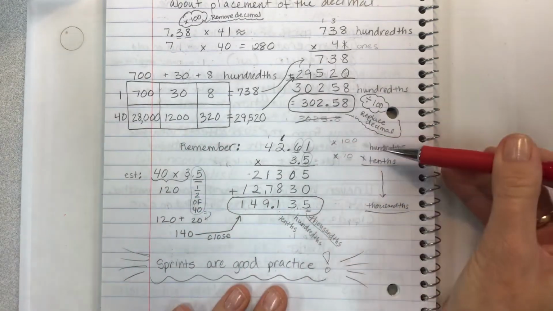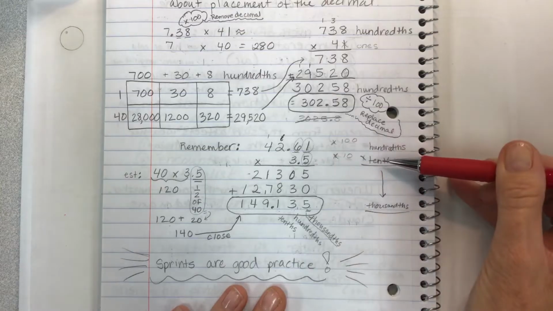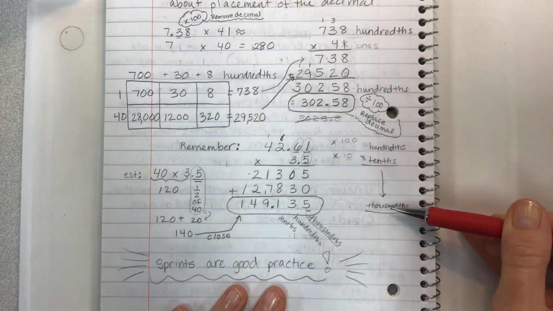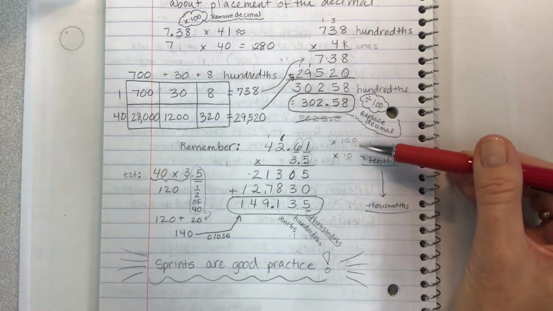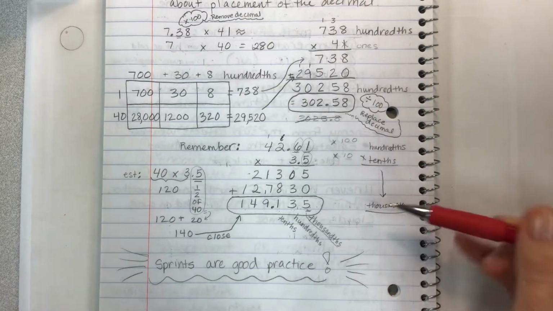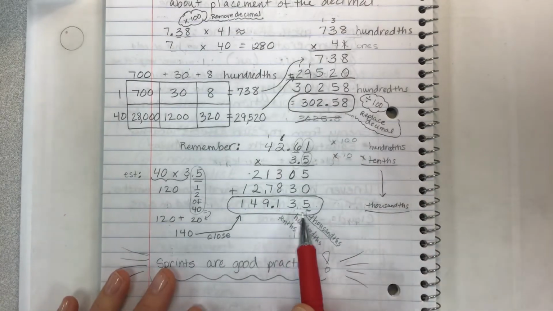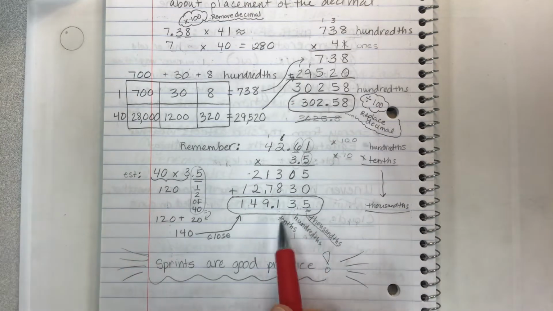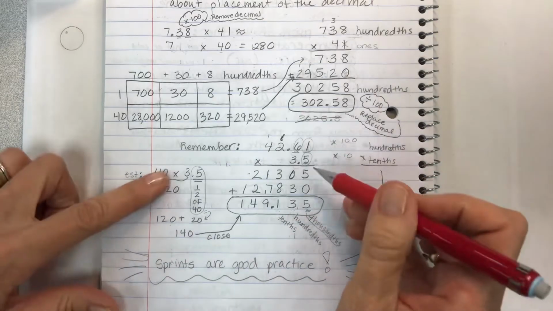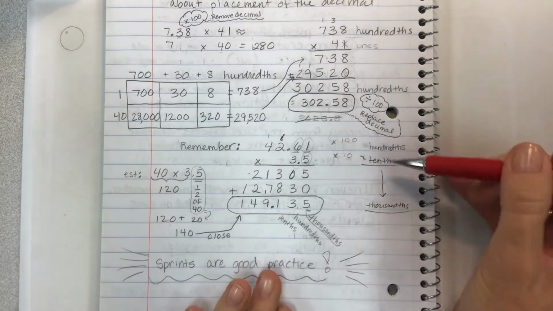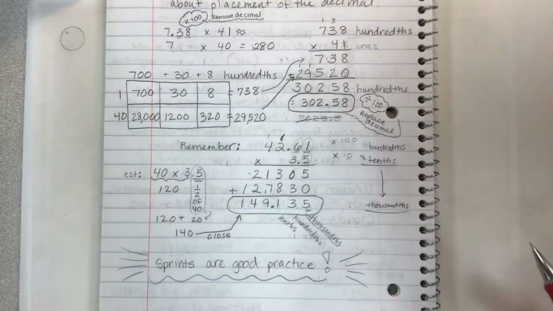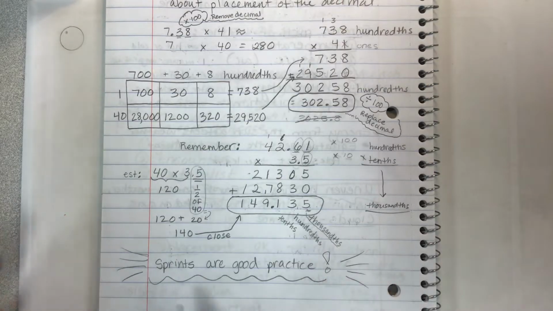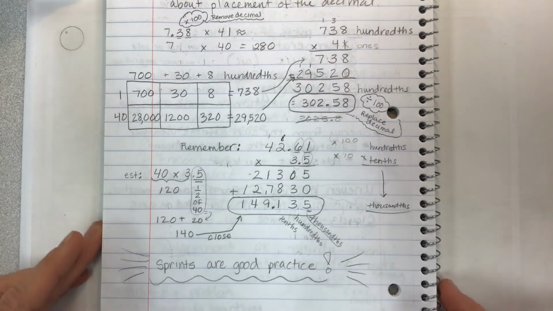Because when you have hundredths to the right and you multiply by tenths, you will get thousandths, just in the same way 100 times 10 would give you 1,000. And so it's giving you this place value position and telling you where to put your decimal so that you can read your answer properly. So anyway, that's the old school way connected to the new Common Core way, and that's why it's really helpful. Sprints are going to be good practice for this one.